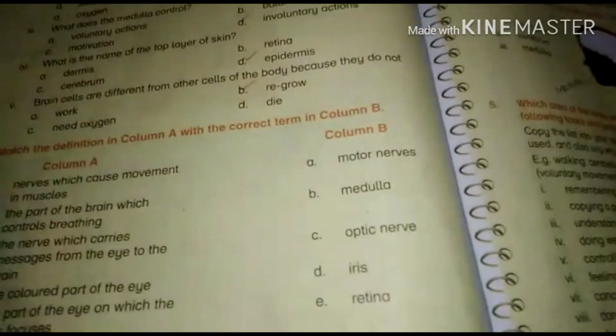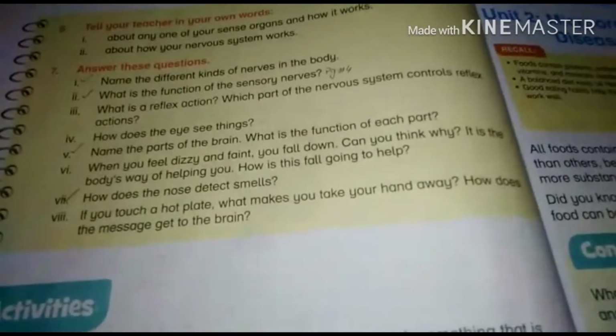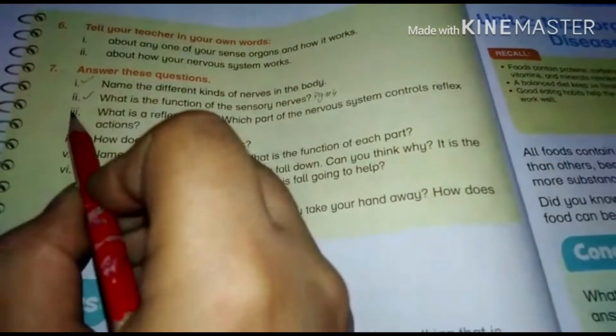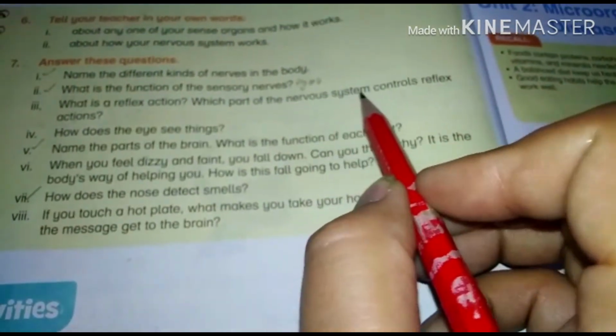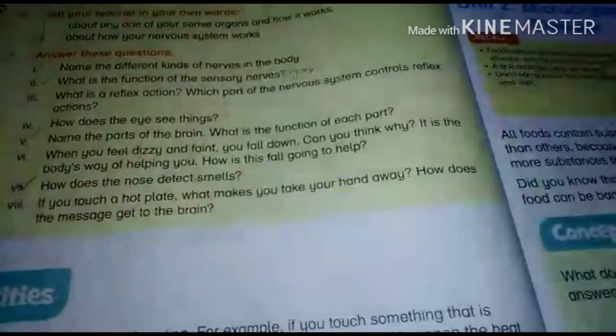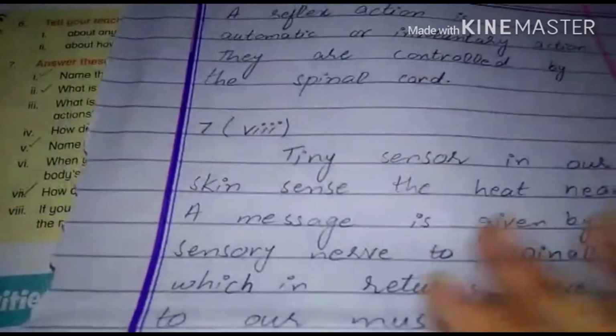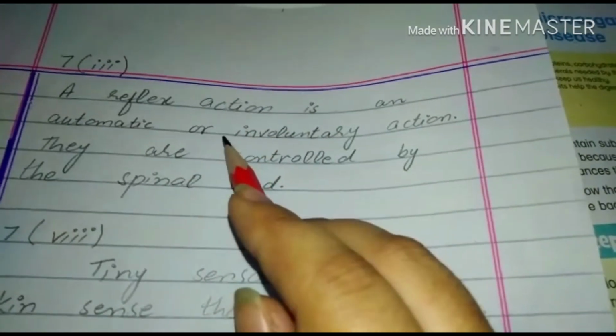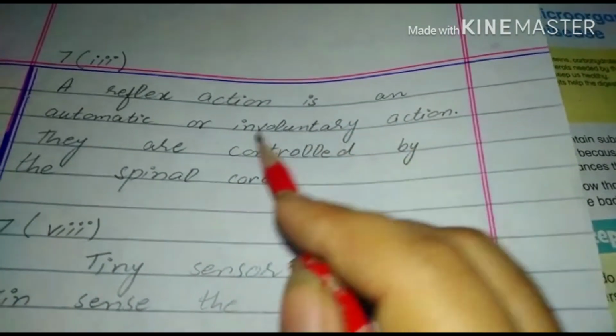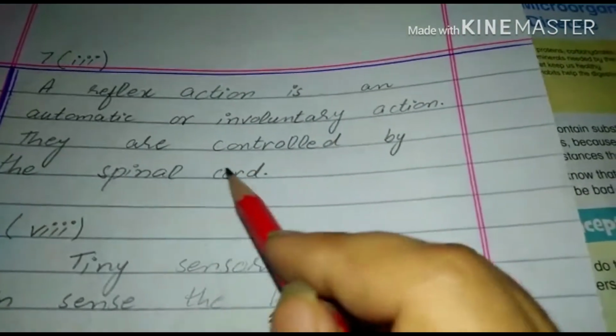Exercise questions that are related to the topic reflex action. Question 7, part 3. What is a reflex action? Which part of the nervous system controls reflex actions? The answer to this question is, a reflex action is an automatic or involuntary action. They are controlled by the spinal cord.